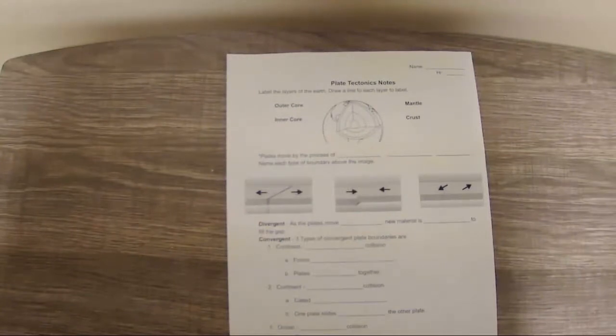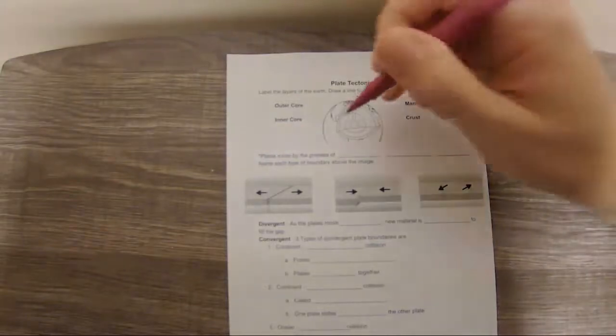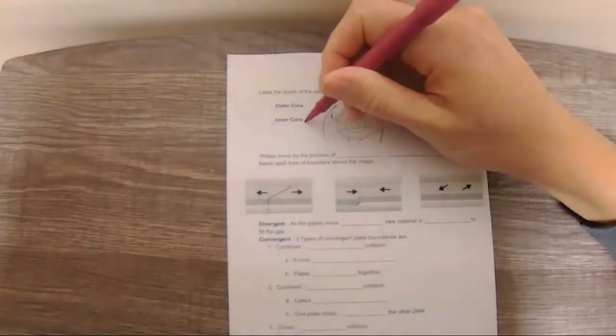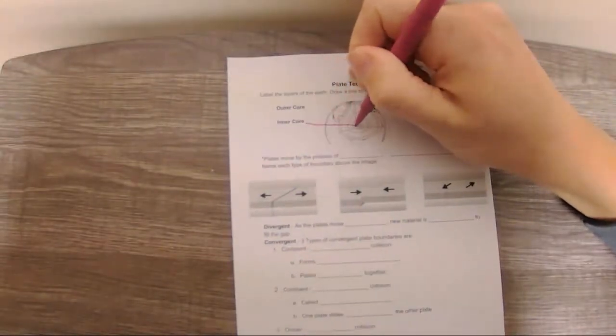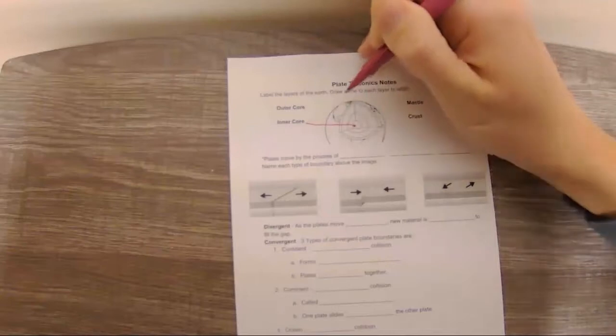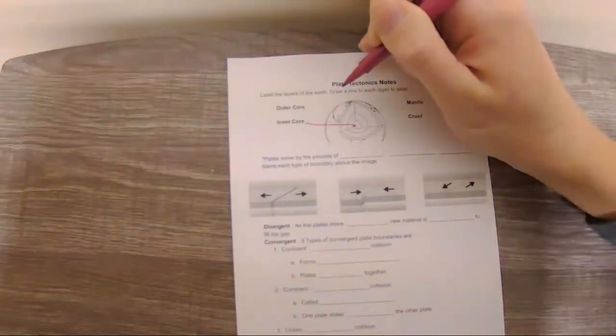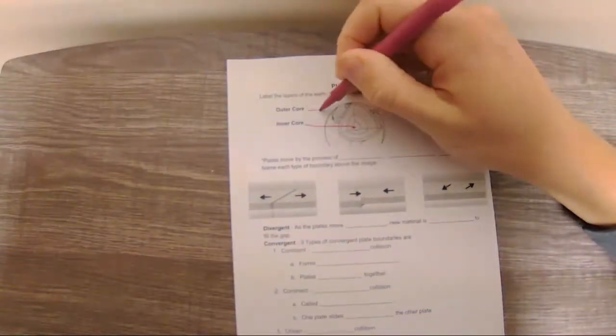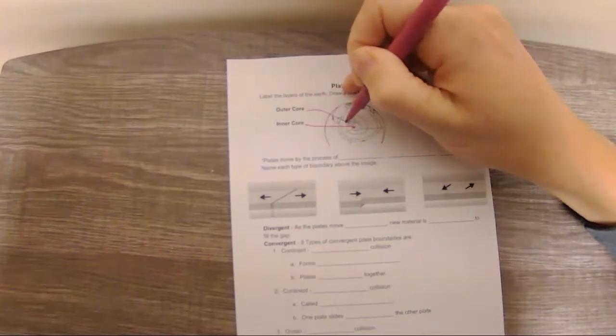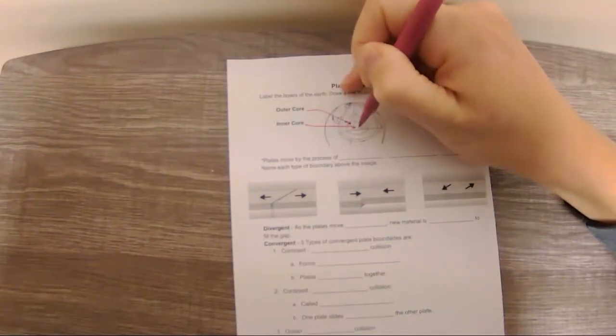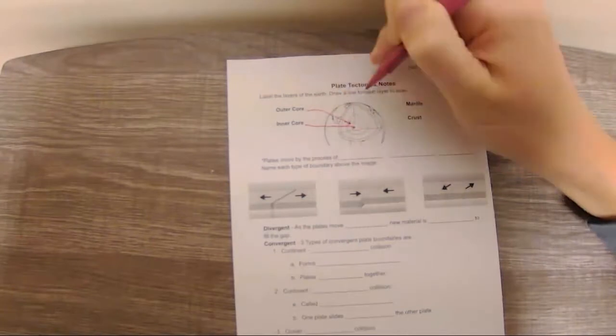All right, so the first one asks you to label the layers of the Earth and to draw a line to each layer in order to label it. Luckily scientists did a nice job with this one. They just labeled the inner core, the smallest one on the very inside. So we can draw an arrow right there. The outer core is actually the next one up. Inner core is the innermost, outer core is the next one.